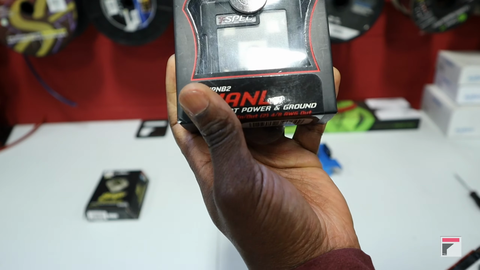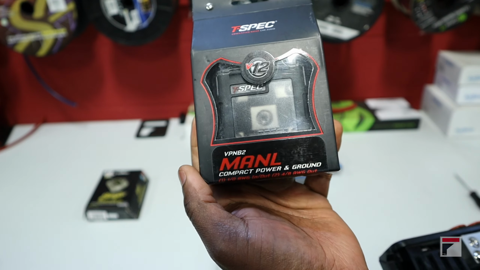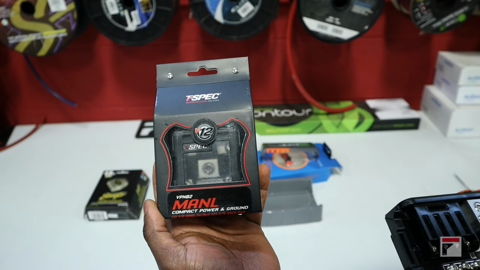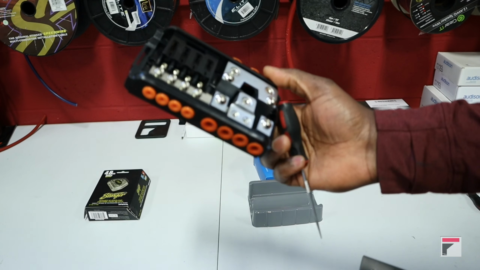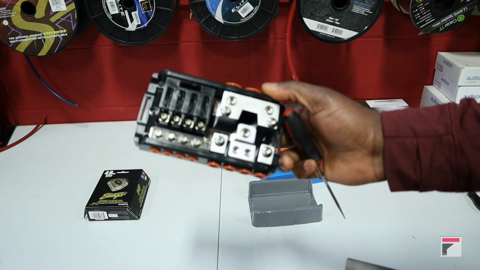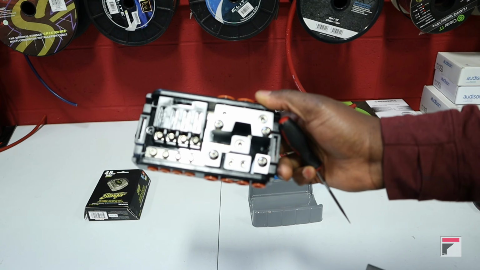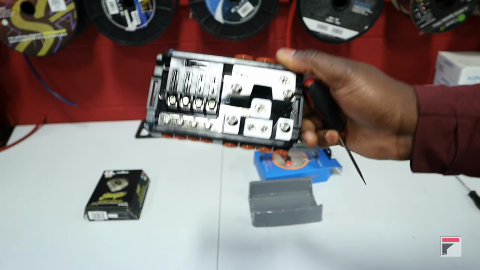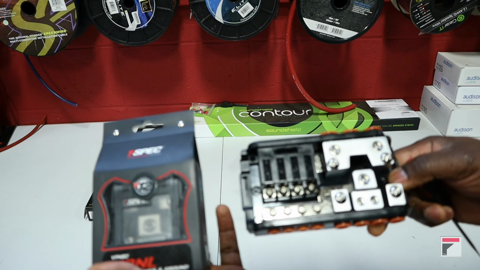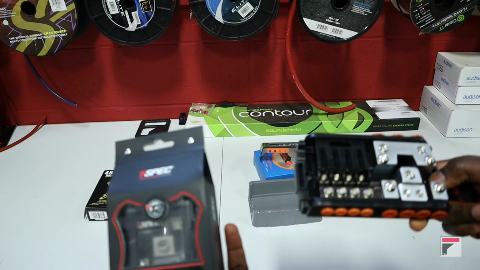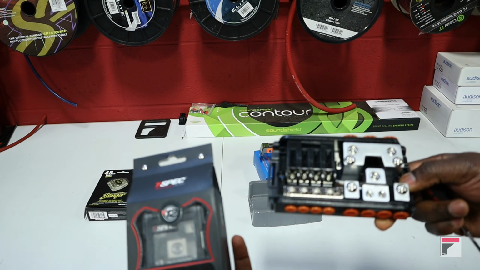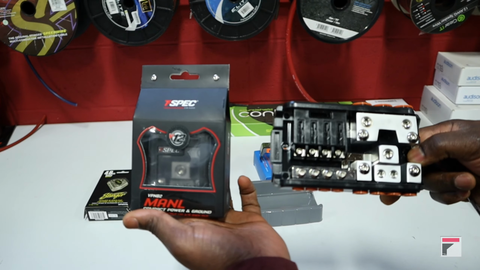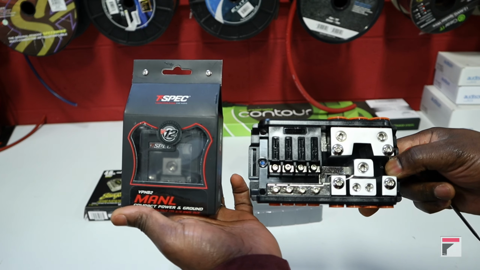So if you have more than 1 device to power on your amp rack, but you have no accessories, the T-Spec is going to do the job for you. If you have more than 1 device, or say 2 devices on your amp rack to power, and you have extra accessories, Memphis is going to be your guy. So there we go, guys. We are pretty much wrapped up with the video. It was all about showing you guys a few power distribution blocks that we use here, and hopefully it helped you to choose your power distribution block for your next project.